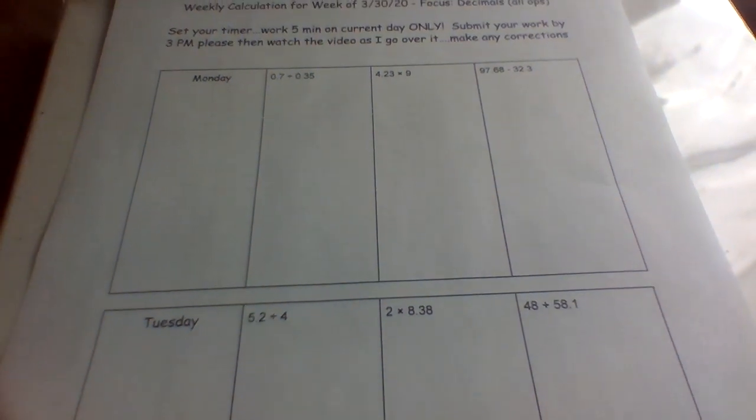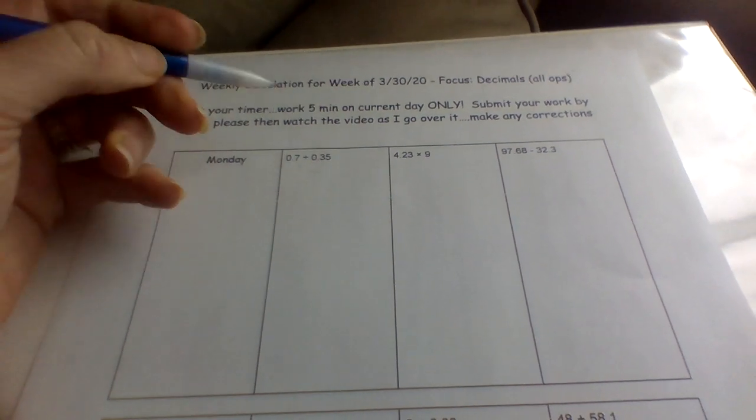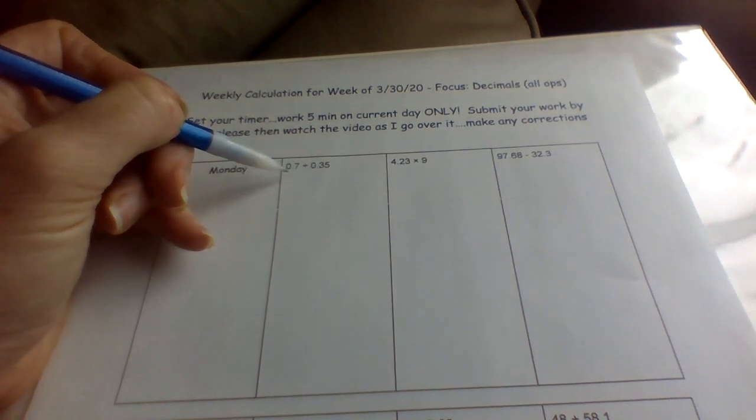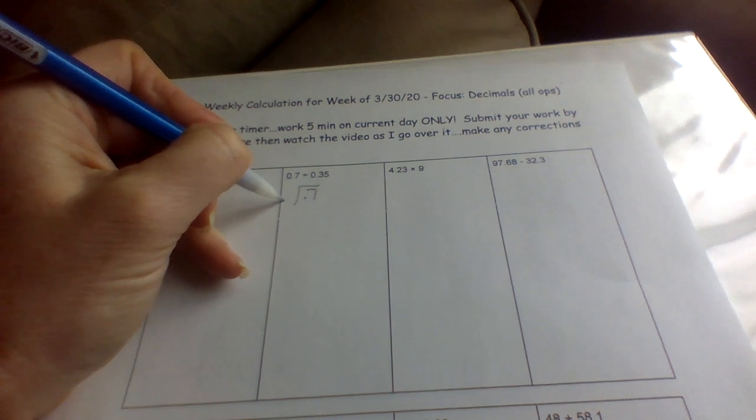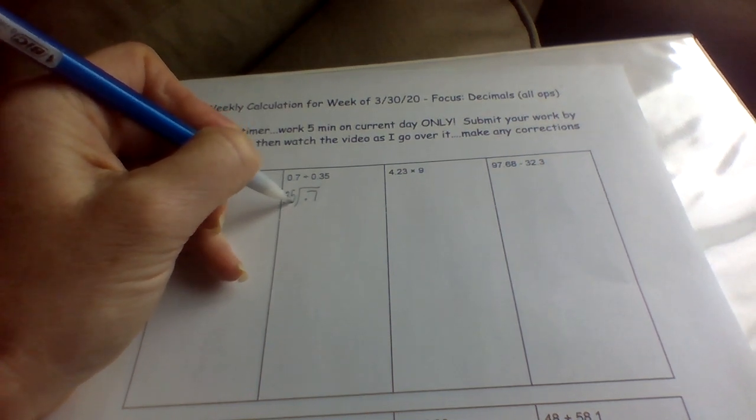So I'm going to flip my camera for a second. Okay, so we're going to begin with this part. Remember, this is the part that goes under the bar. So we're taking our 0.7 and we're dividing that by 0.35.